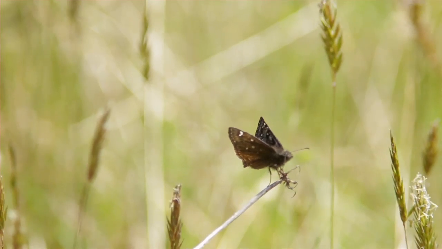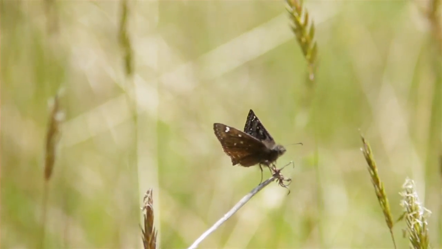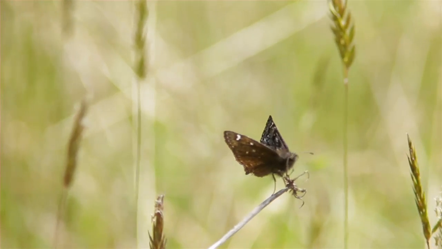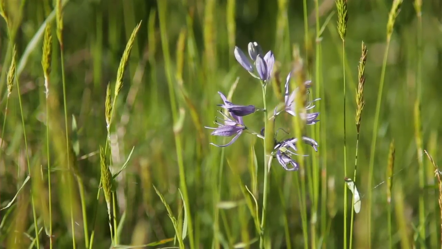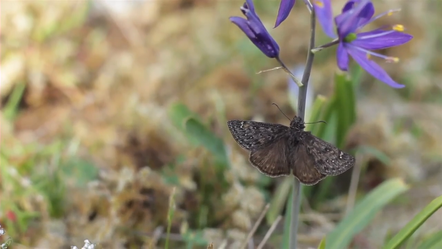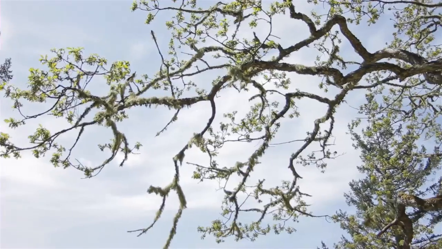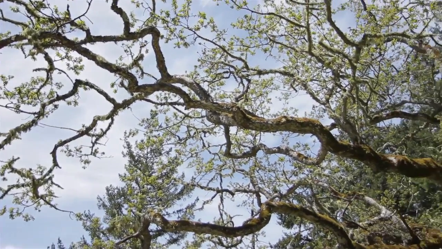The adults of Propertius Duskywing fly during the spring from about late April all the way through until July. During that time, the butterfly is busy nectaring on the wildflowers that are found in the Garry Oak ecosystem. It's also looking to mate and then to lay its eggs, which it does right on the leaves of the Garry Oak tree.